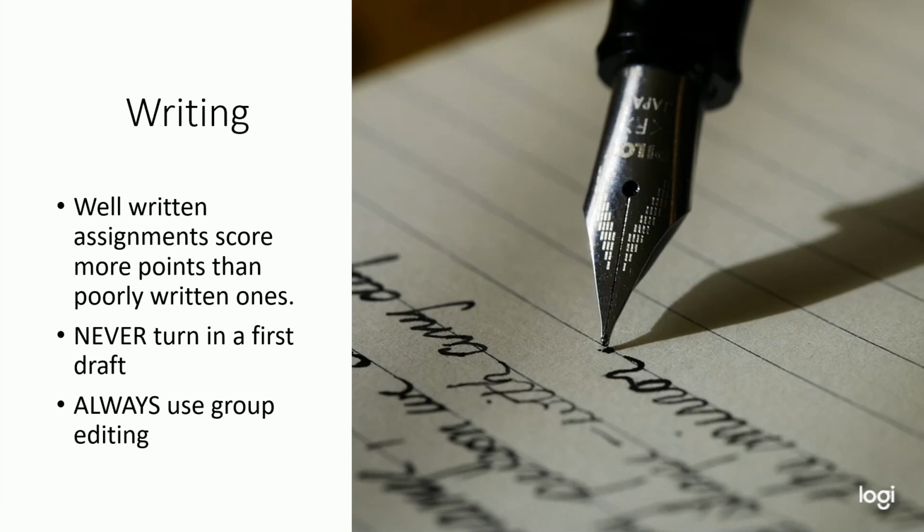All right, so you have a group, use them. Never turn in a first draft. Always use group editing. Pass it around to multiple people and get different eyes on the subject. Hopefully, somebody in the group is an excellent proofreader. There's also software like Grammarly. You have free access to that through your university fees, so make use of it. I mean, you're paying for it. You've got to use it.